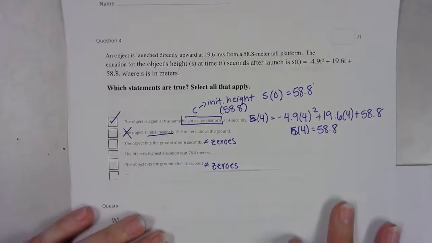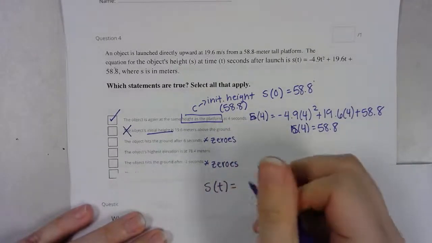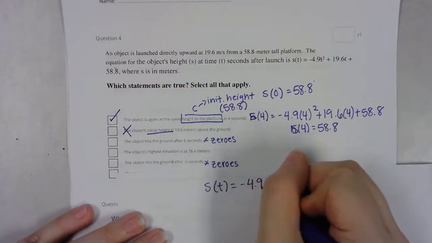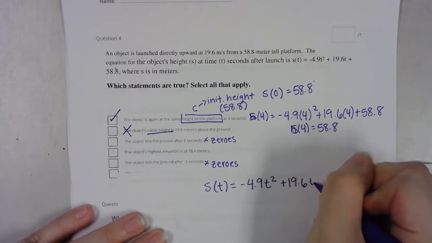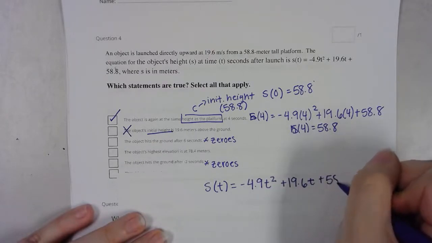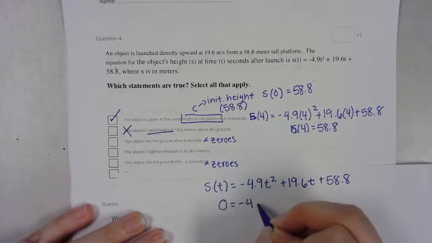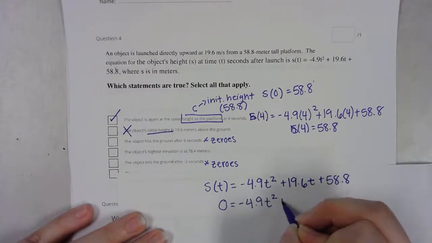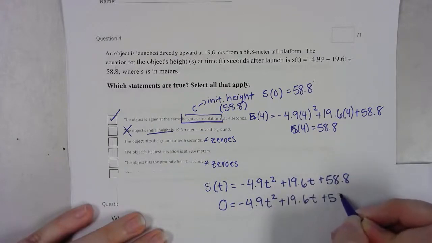So 0 equals negative 4.9 t squared plus 19.6 t plus 58.8.